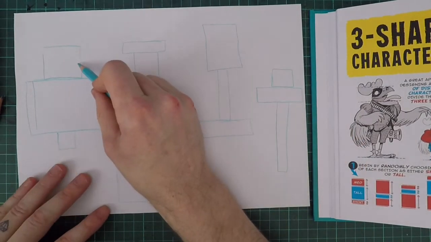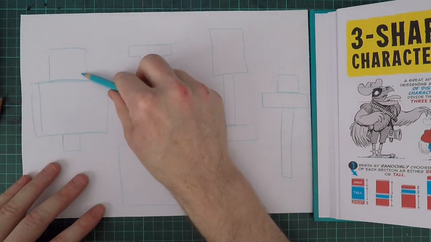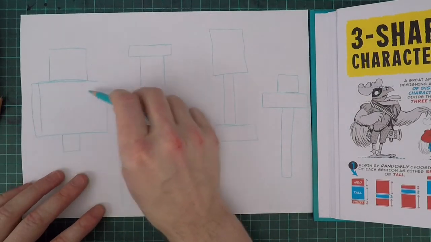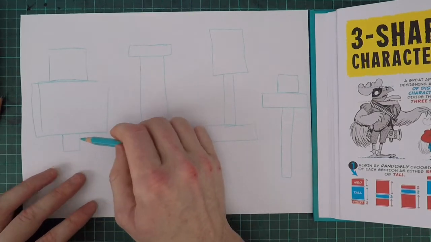The first one, it's just a regular square of medium height, medium width. Next one, it's quite wide, but it's of a medium height. The next one, it's quite narrow.